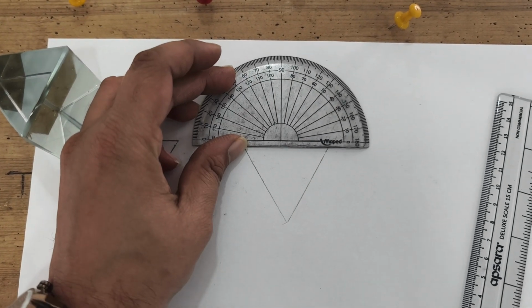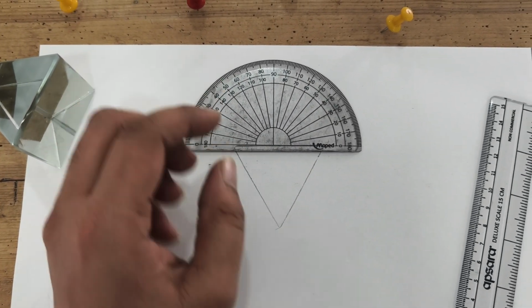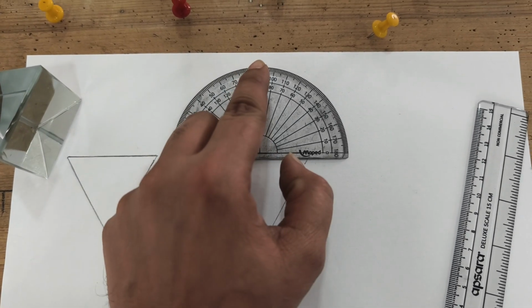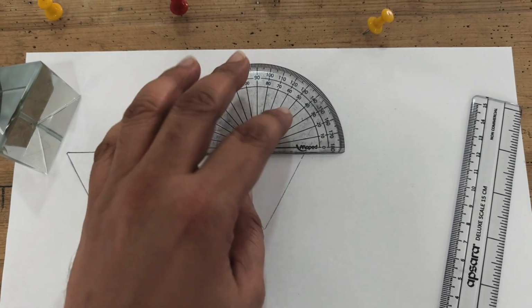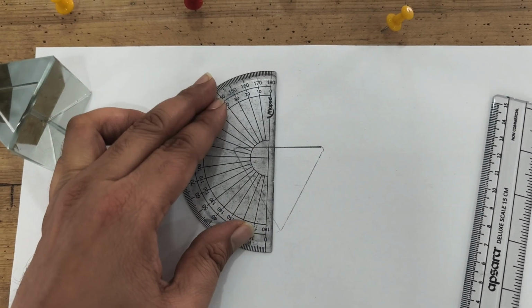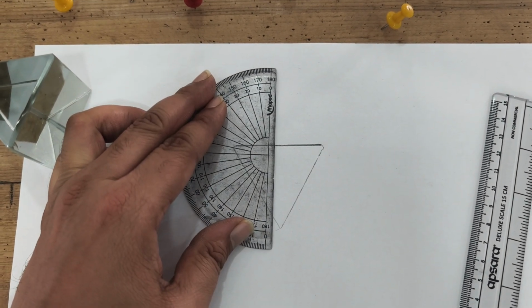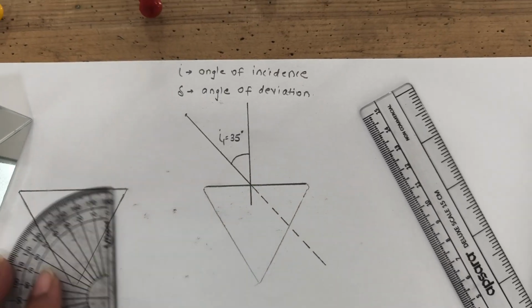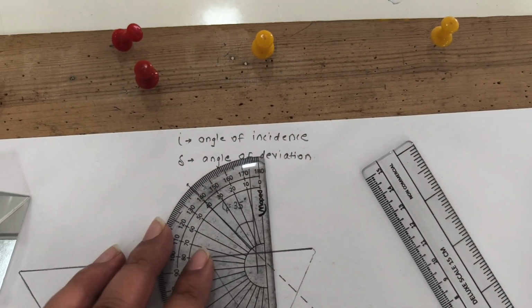Why? Because in that case we would have to pinpoint 2 points over here, one here, other here, to draw a normal straight line. But the better option is to use it like this. I'll draw it and then show you. First I placed it like this.